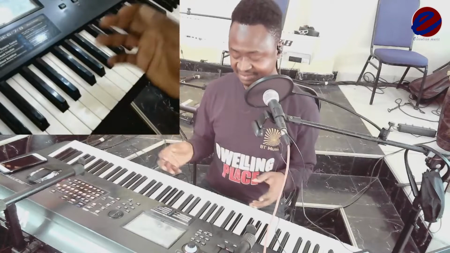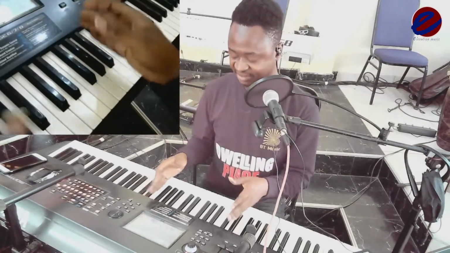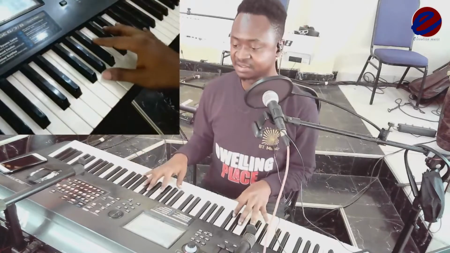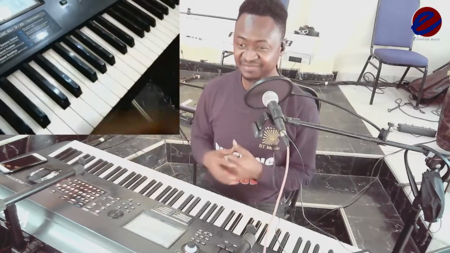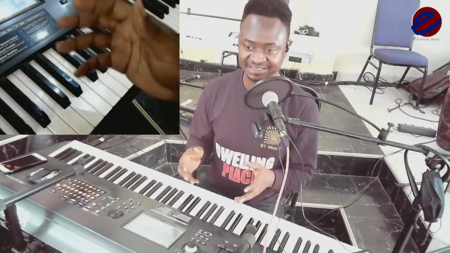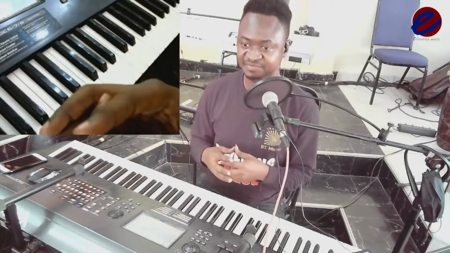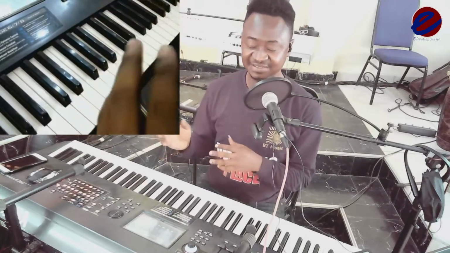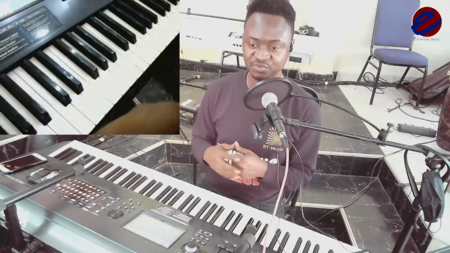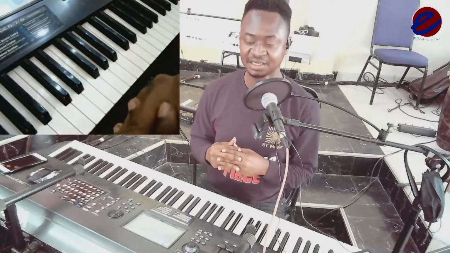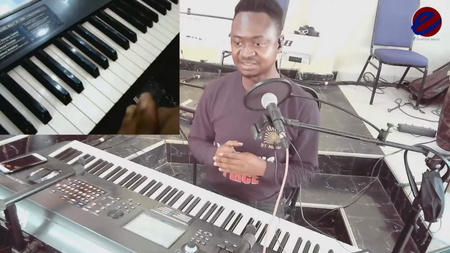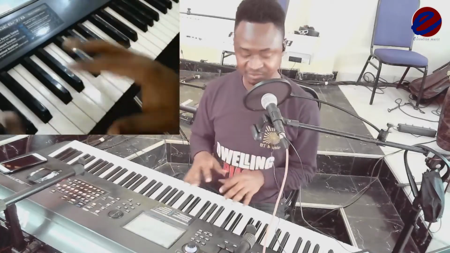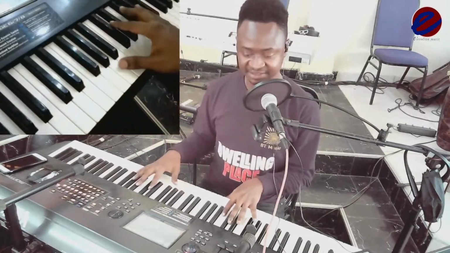Basically, we have here the Montage 8, that is 88 keys. We have a standard keyboard that is 5 octaves, and we have the lower ones that is 49, 32, and 25 keys, and we also have the advanced ones that is 73 keys and 88. So I have here the Montage 88 keys.